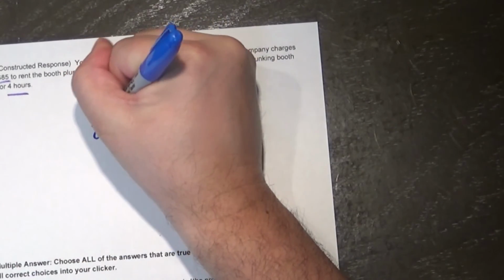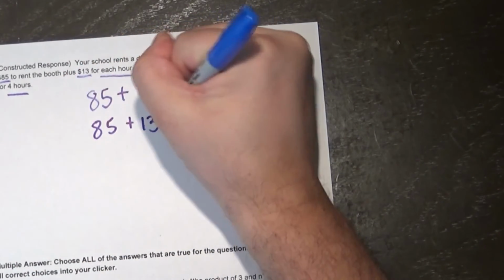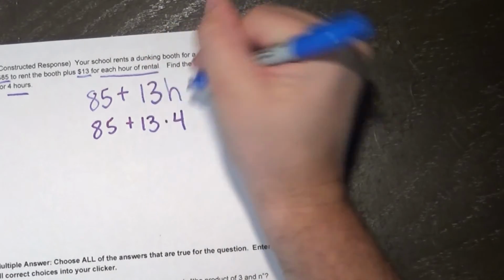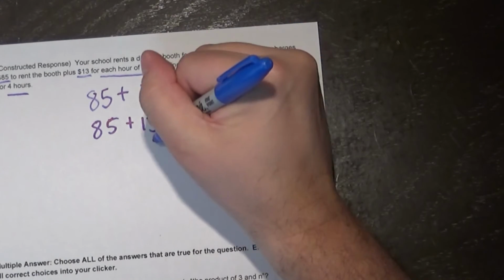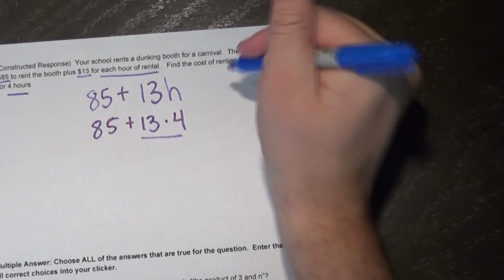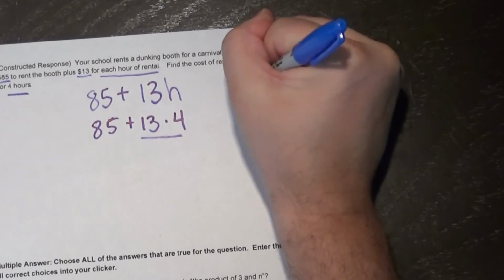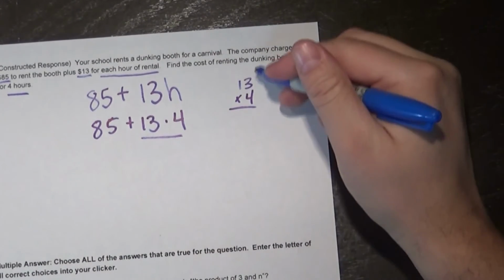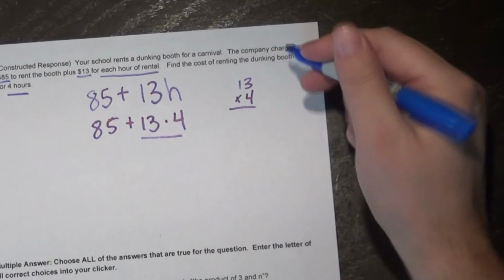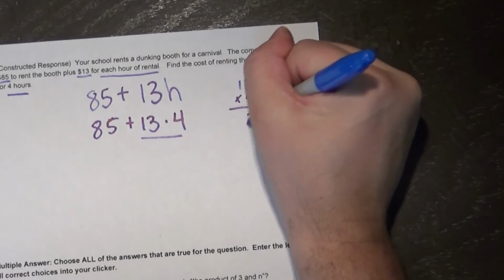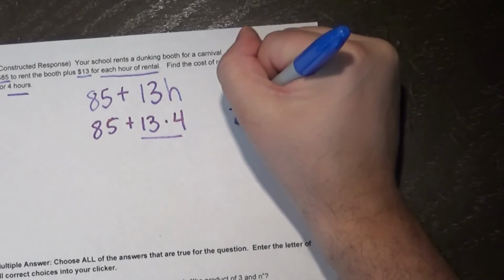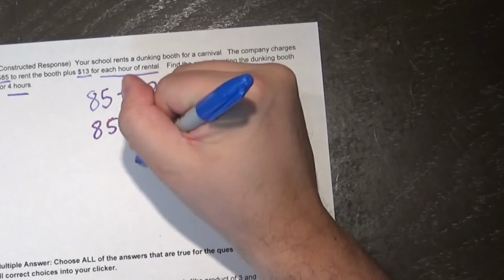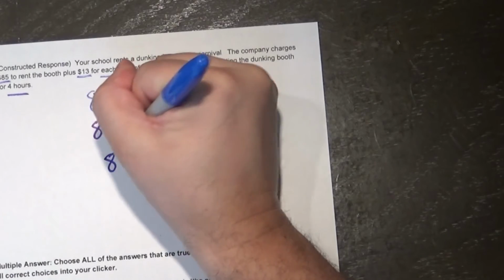So I have 85 plus 13 times H, which again is 4 hours. That's 85 plus 13 times 4. All right, so order of operations says that I should multiply first. Now, if I don't know what 13 times 4 is, I can of course do math on the side. So 3 times 4, that's going to give me 12. And then 4 times 1 is 4 plus 1 is 5. That's 52.